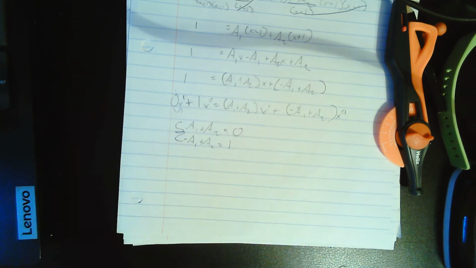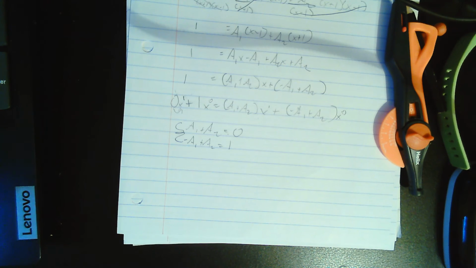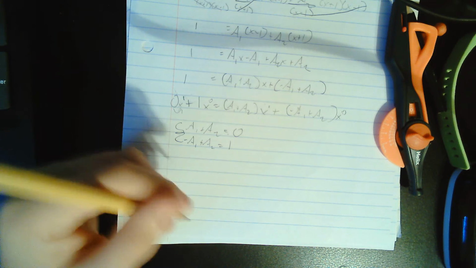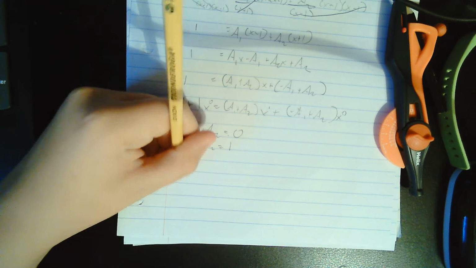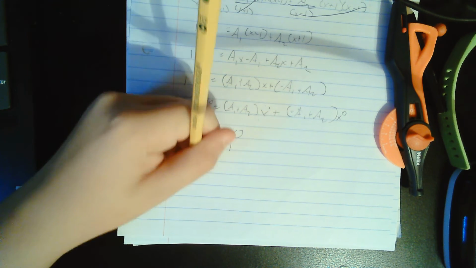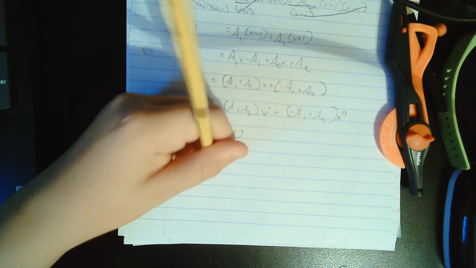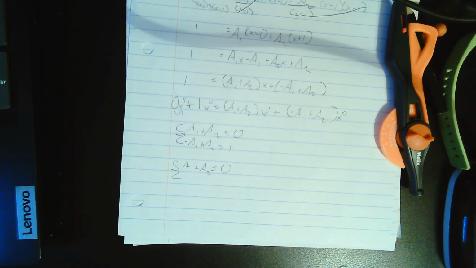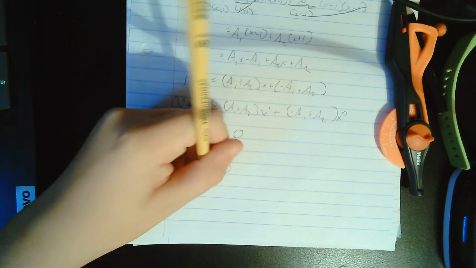Alright, next step, we are going to solve for A2 now, since A1 is negative. So A1 plus A2 equals 0. If you've seen some of our other videos, you already know how to do this. If you haven't, I would recommend watching that. But you can finish this one because I'm going step by step, so you'll figure it out. And then we're going to do A2 equals 1 plus A1.